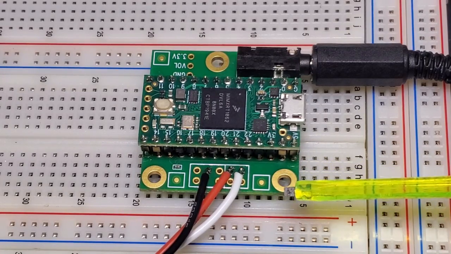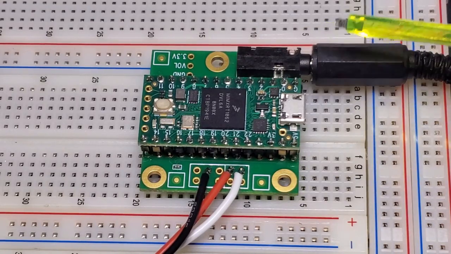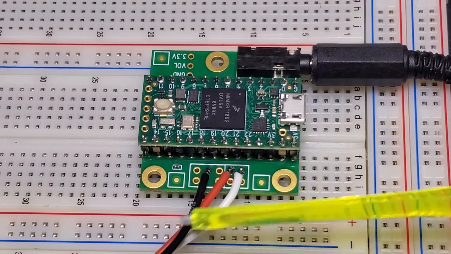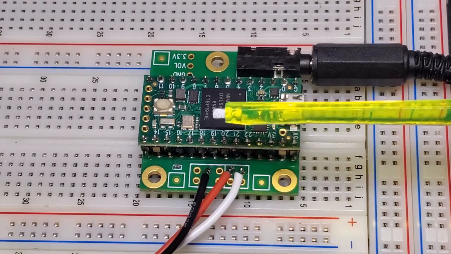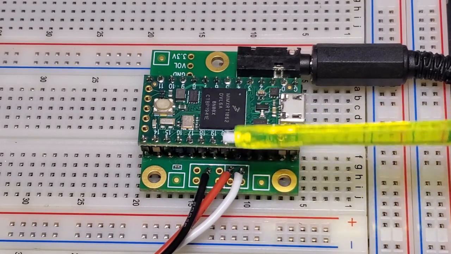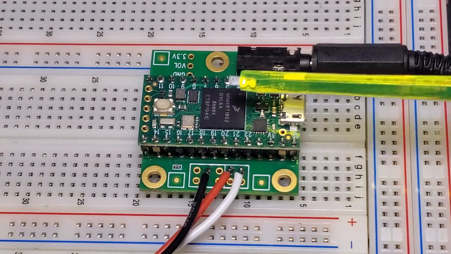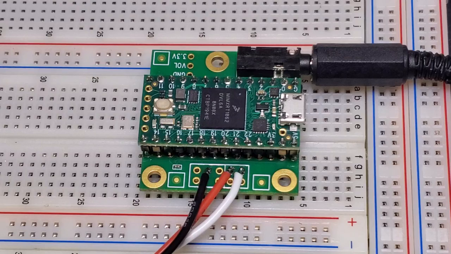This is a fully functional audio shield that allows both stereo audio in, as well as line out. There's a place for a microphone there, and it has an audio processor built onto the board that communicates to the Teensy over the I2C protocol.